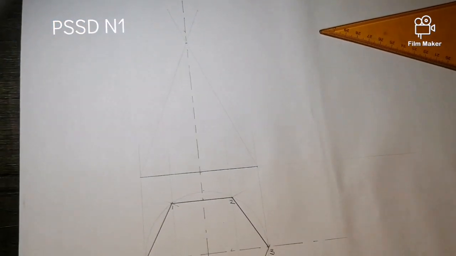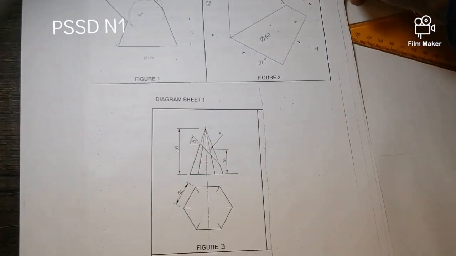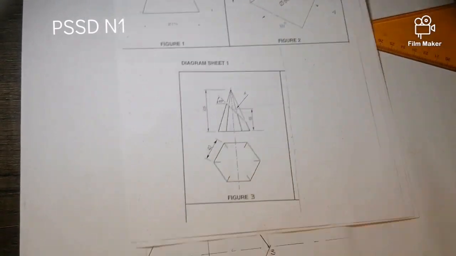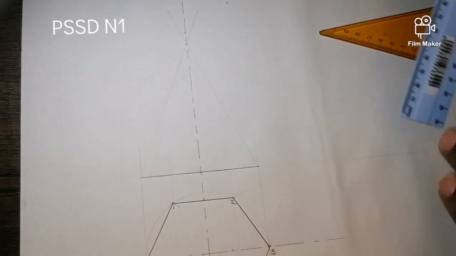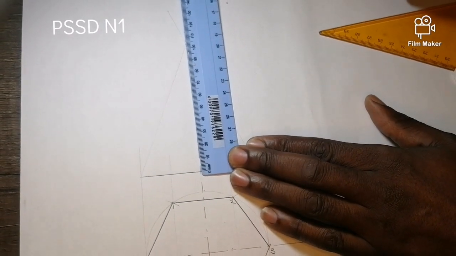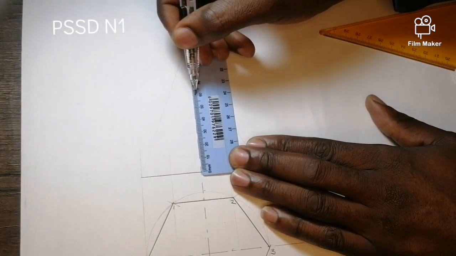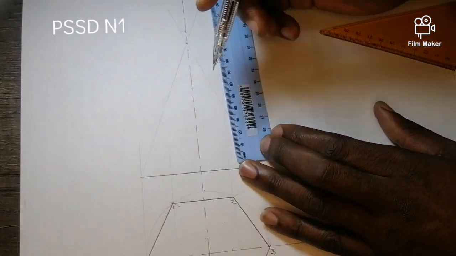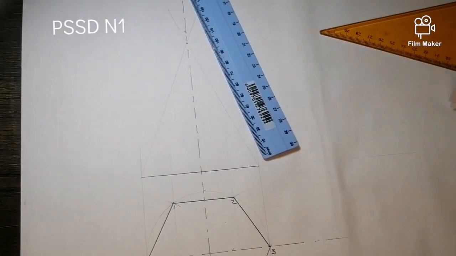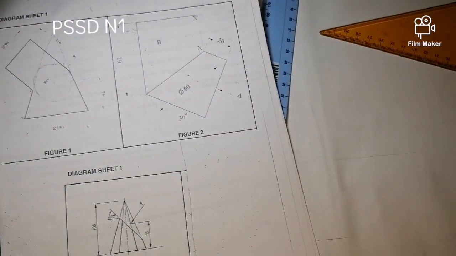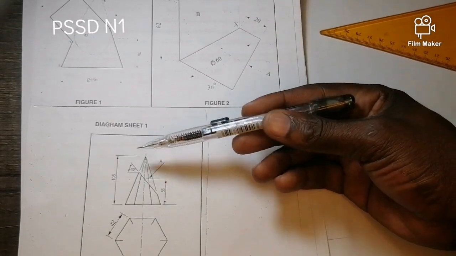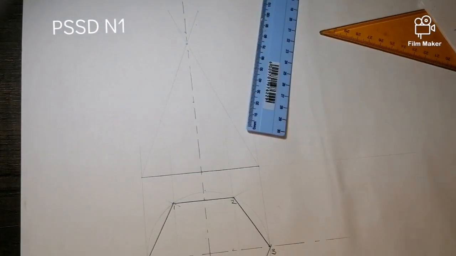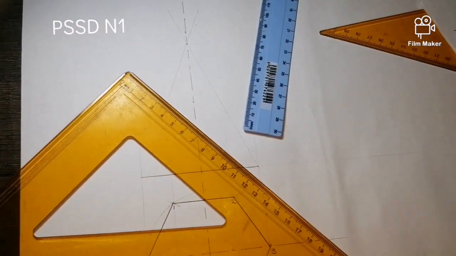You understand? So come back to your question. We are having a dimension again, which is 55. 55 from here going up. Measure 55. There's my 50, there's my 60. So 55 is between 50 and 60, isn't it? So there is my 55. And they said, what must you do with the 55? We've got an angle 45. So where your 55 is, that's where you put angle 45.